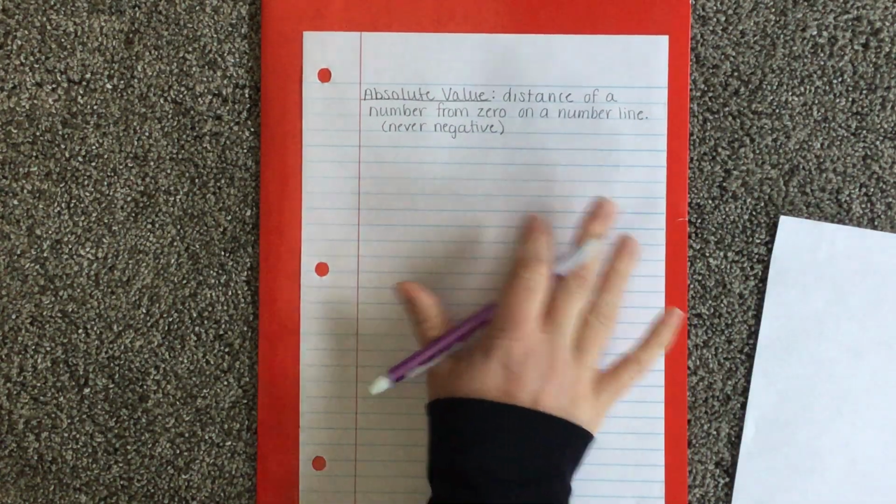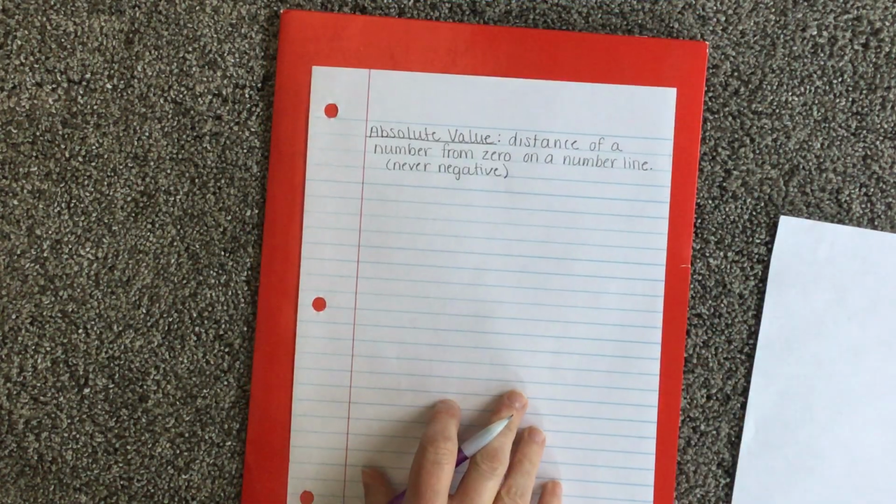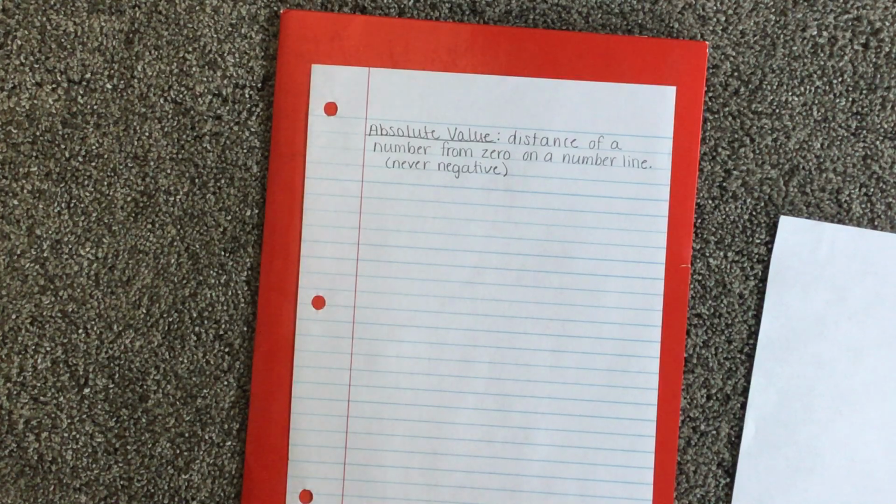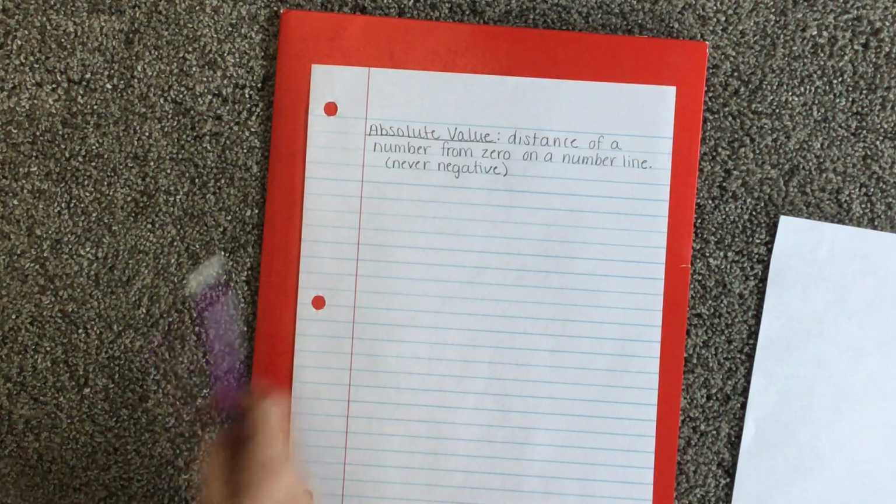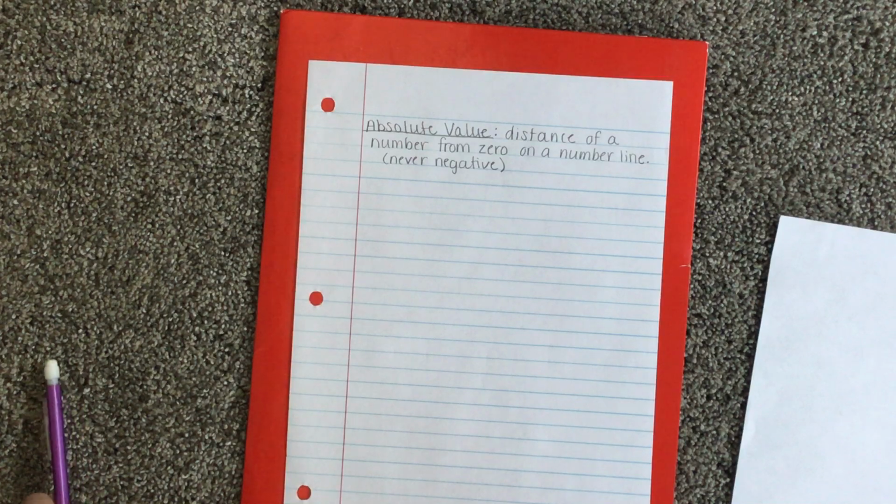Let's talk about absolute value. Please write this down. Absolute value is the distance of a number from 0 on a number line. And then I gave you a hint here. Absolute value is never negative.